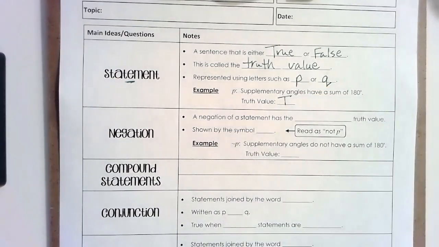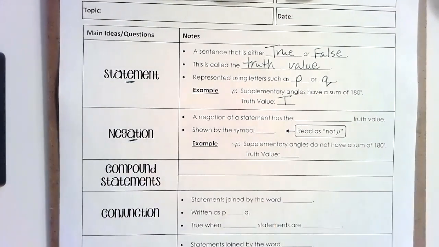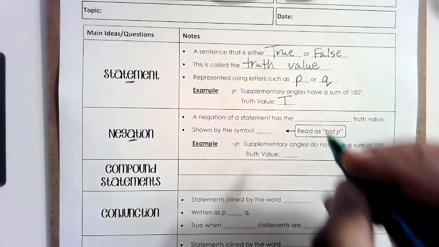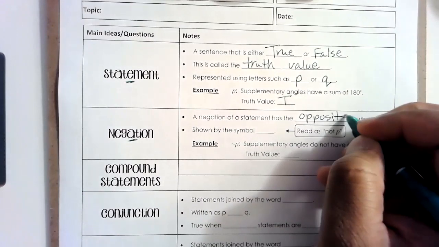Our next term, negation. Do not be confused by the word negation. Usually people think it's just referring to negative. No, no, no. It is just referring to when a statement has the opposite truth value, the key word being opposite.